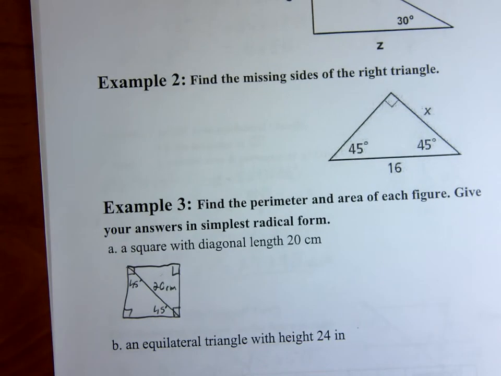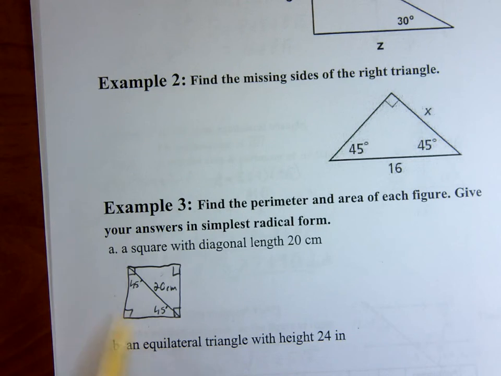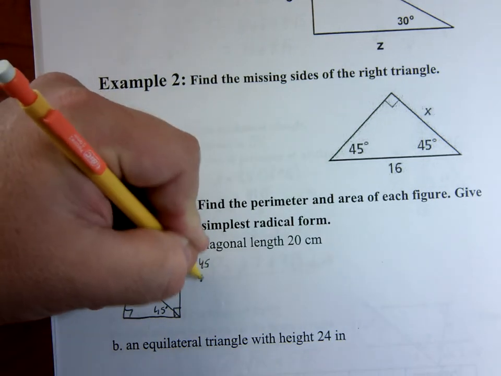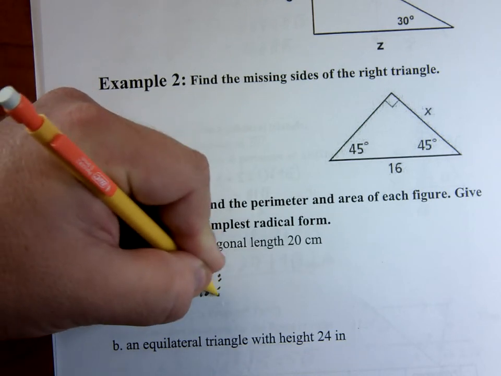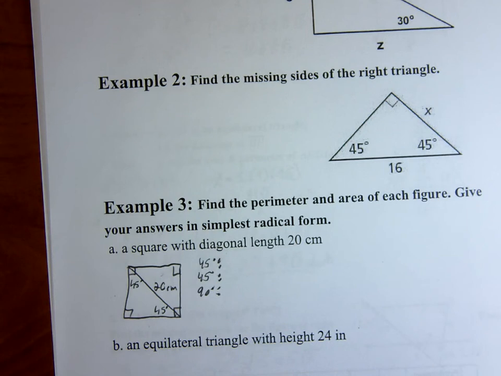All right, so now, in order to find the perimeter and area, I need to know the side lengths here. So in order to find the side lengths, I'm going to draw my table. So this is a 45, 45, 90. Okay. And what are my ratios?